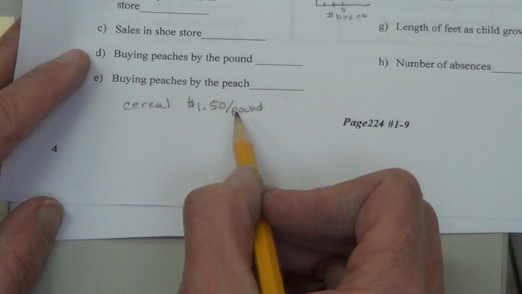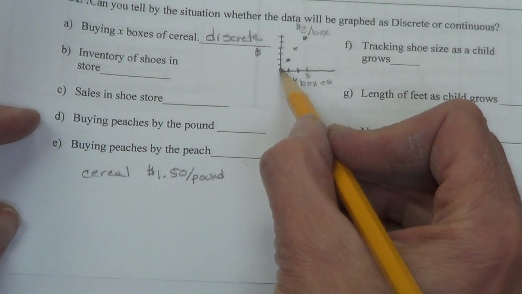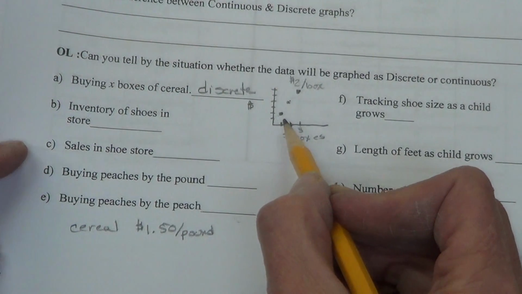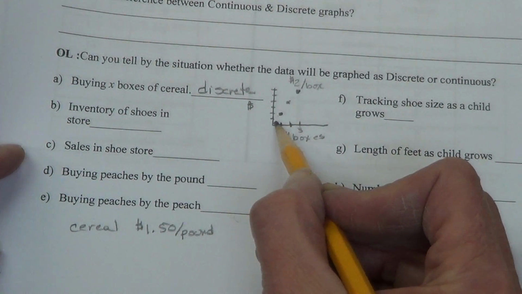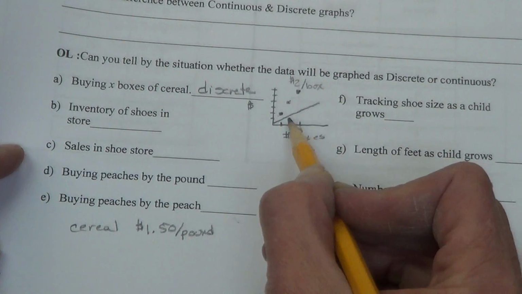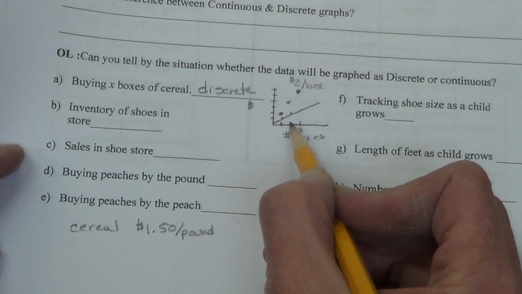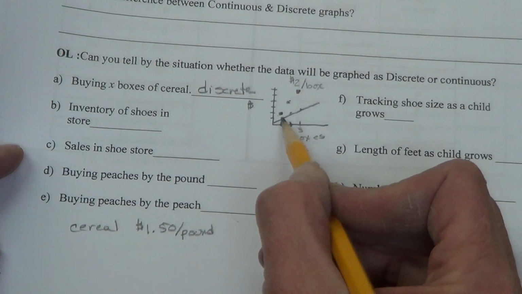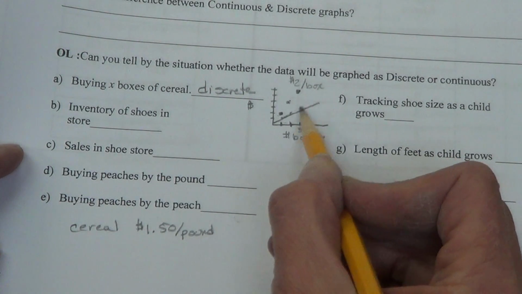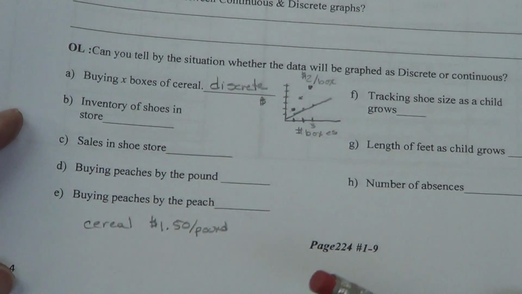So we could buy 1.25 pounds or 1.5 pounds. So at $1.50 a pound, if we put it back up here on the graph, at 1 pound, the graph would go like this kind of. Because at different amounts, depending upon how many pounds were in a box, we would line up with the boxes, but in between we could buy pounds in bulk. And so that would be a continuous graph because we would have the in-between.